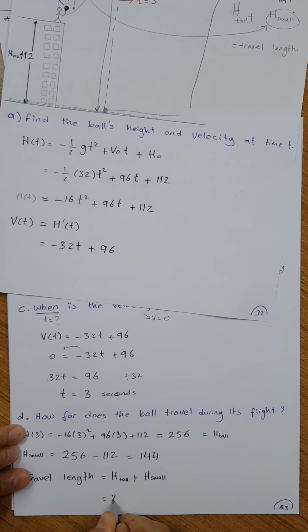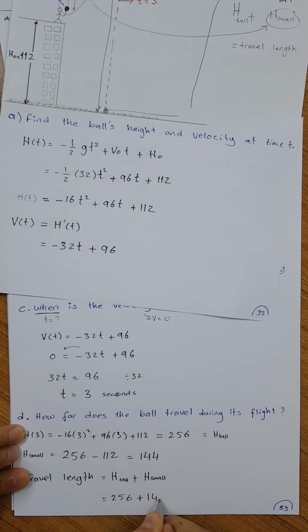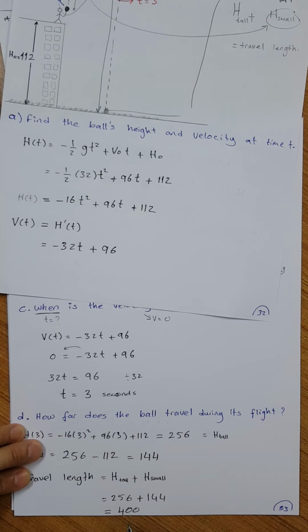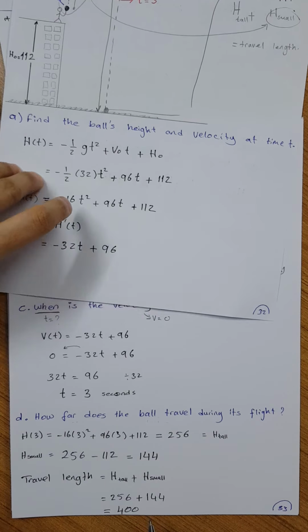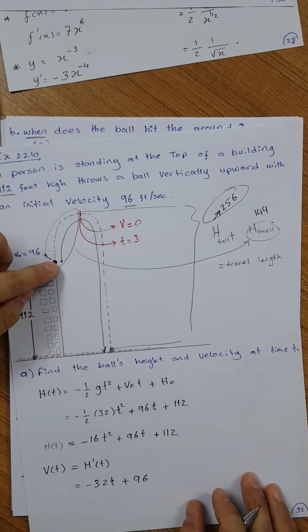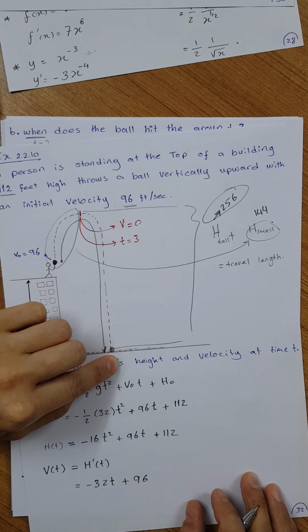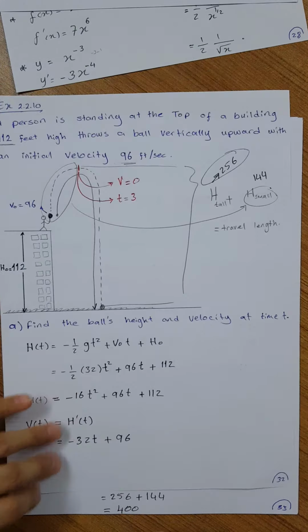That's equal to 256 plus 144, and that's equal to 400. So the travel length of that ball, from here till down there, is equal to 400 feet.